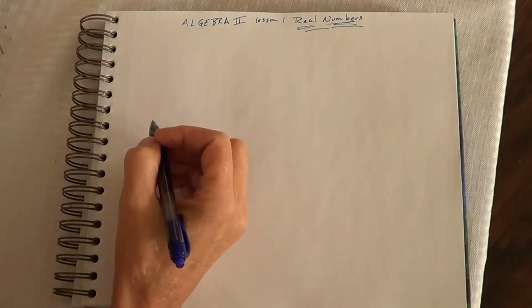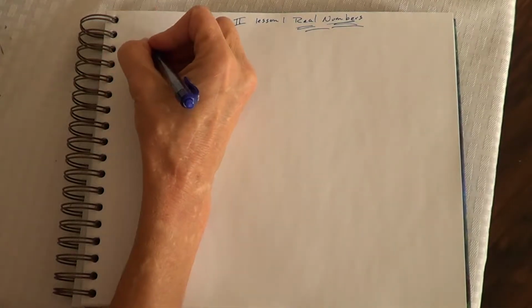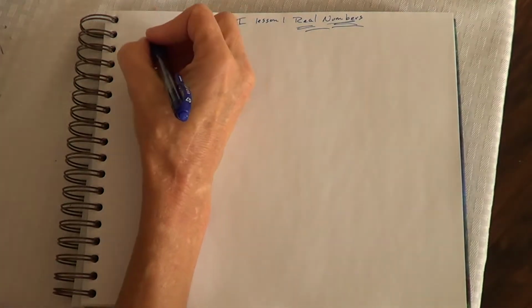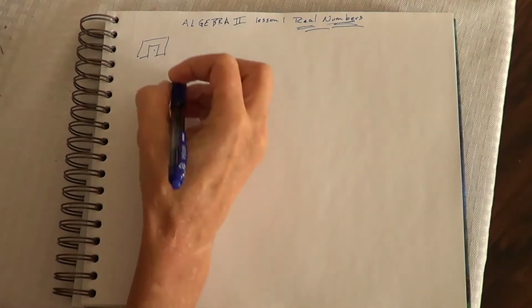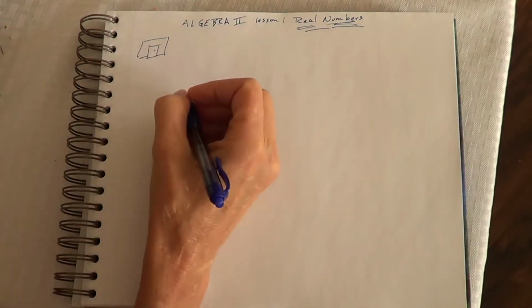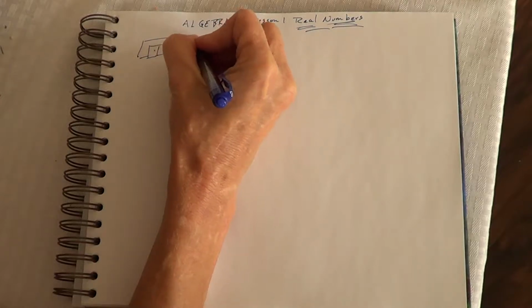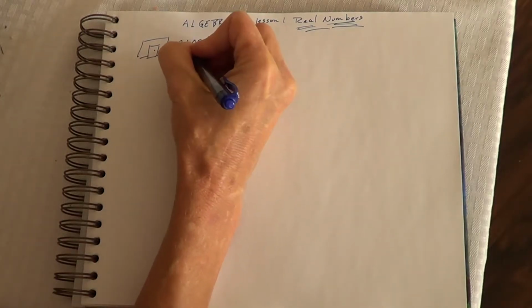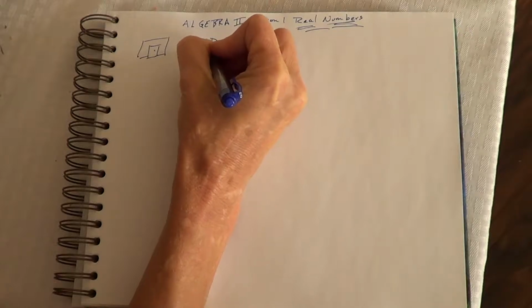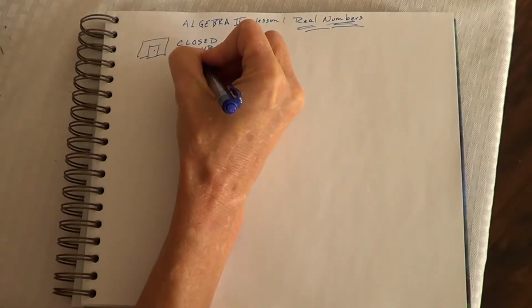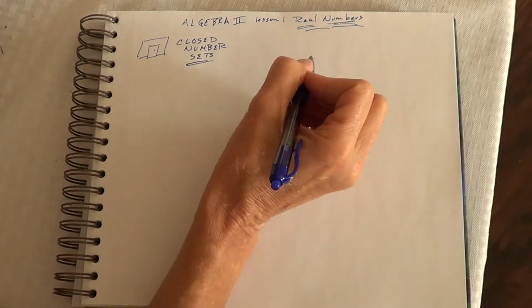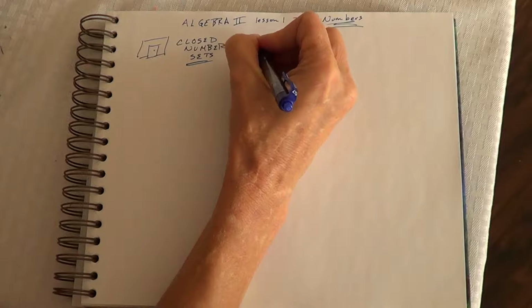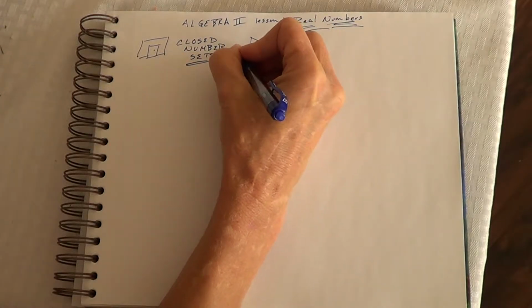In this lesson, we will begin discussing a little doorway here. You notice the door is closed. We are going to be looking at closed number sets. In closed number sets, it always has to be considered under an operation.